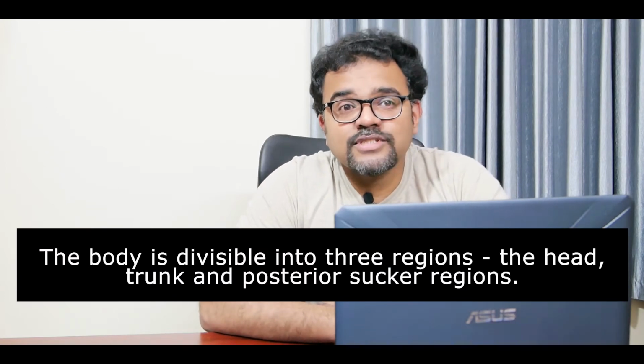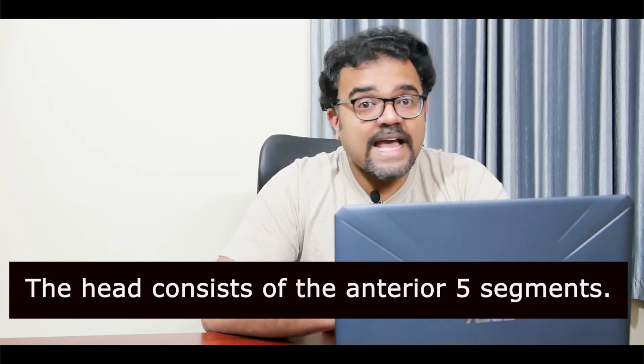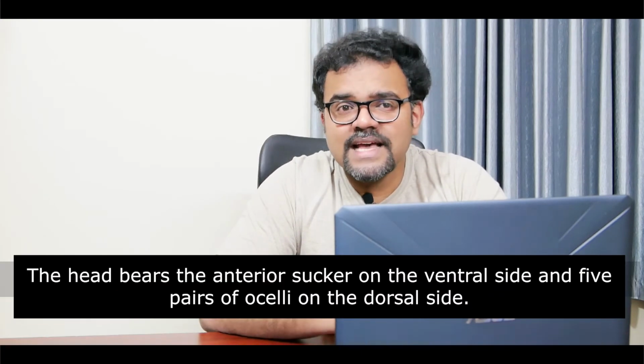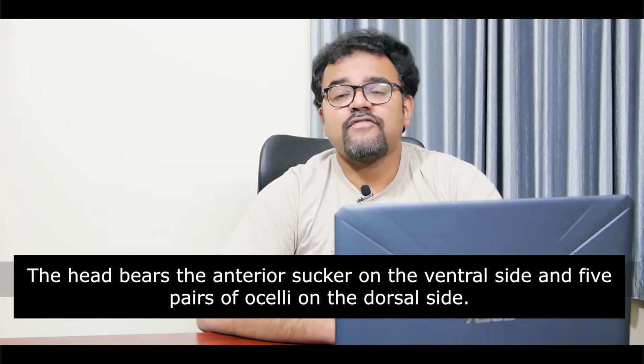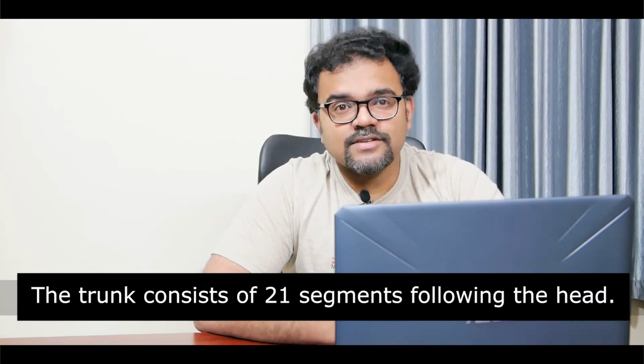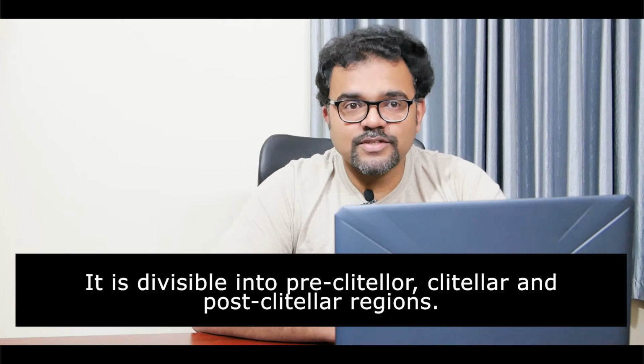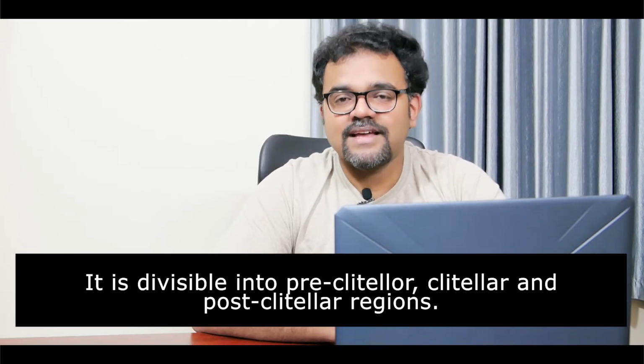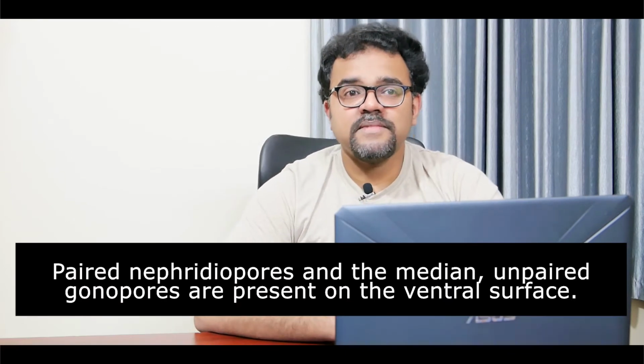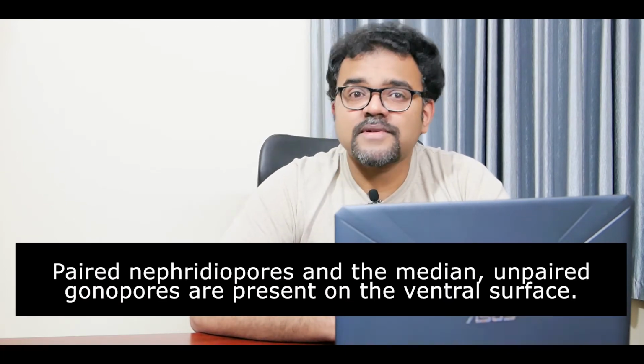The body of leeches is divisible into 3 regions: the head, the trunk and the posterior sucker region. The head consists of the anterior 5 segments. The head bears the anterior sucker on the ventral side and 5 pairs of ocelli on the dorsal side. The mouth is located at the center of the anterior sucker. The trunk consists of exactly 21 segments following the head, and is divisible into preclitellar, clitellar and postclitellar regions. Paired nephridiopores and the median unpaired gonopores are present on the ventral side.